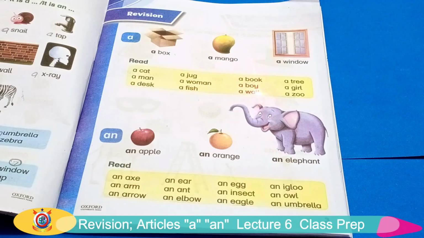A boy. ये सब हमारे पास A कैटेगरी के हैं, A आर्टिकल्स के हैं. ओके, ये सारे वर्ड्स हमारे पास A आर्टिकल्स के हैं जो हम पढ़ रहे हैं. इन सारों के साथ हम A लिखेंगे या A बोलेंगे. ठीक है? A boy.